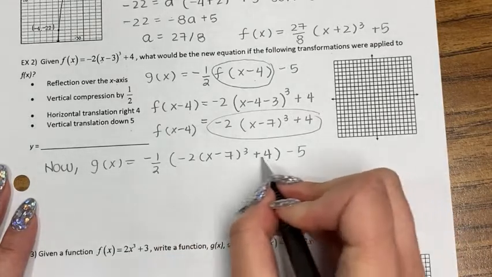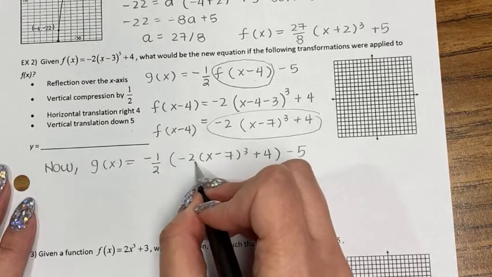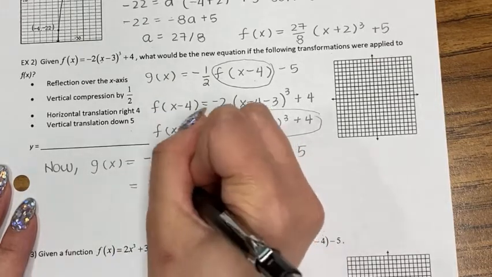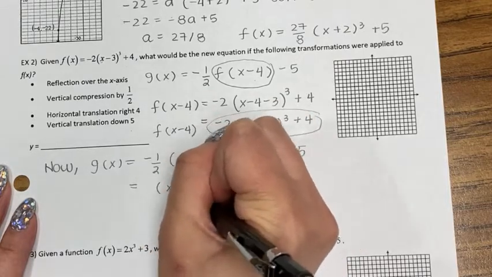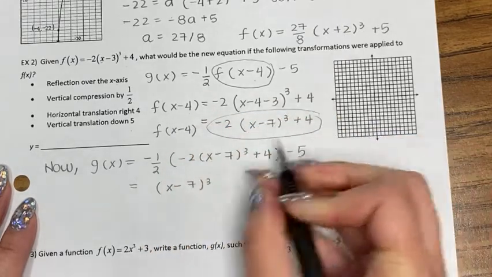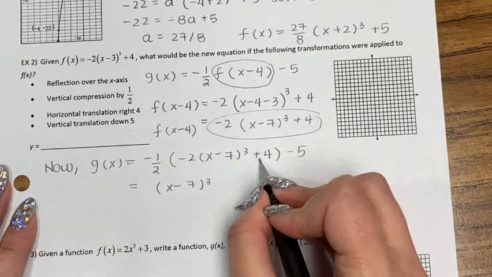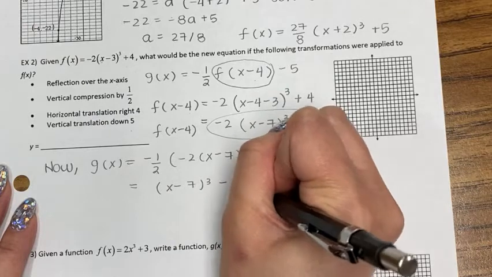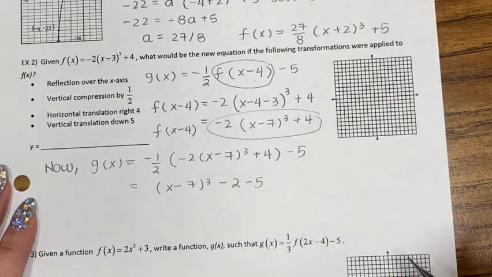Now, here you need to be very careful because you need to distribute the negative 1/2 here, okay? So the negative 1/2 times negative 2 is going to be positive 1, therefore you just have the (x minus 7) cubed. And then you are going to distribute the negative 1/2 to the positive 4, making it a -2. Then don't forget to put that -5 that you have at the end, okay?